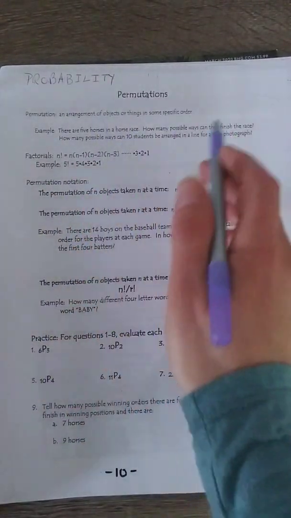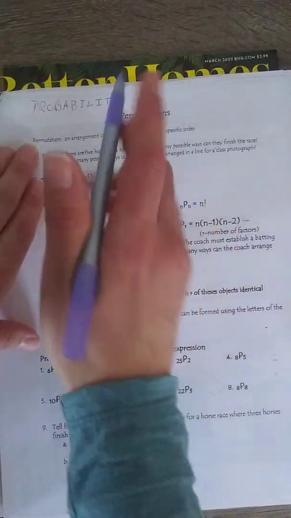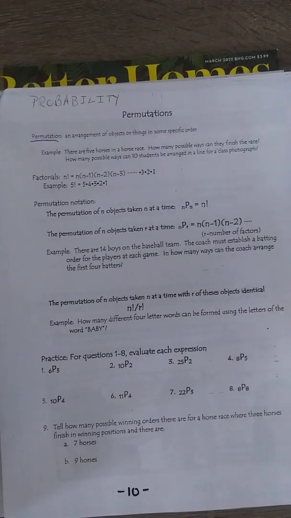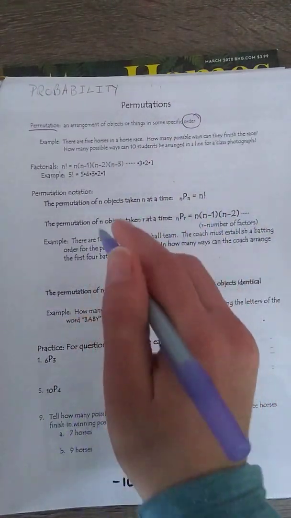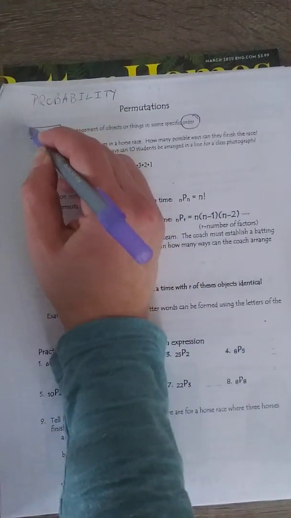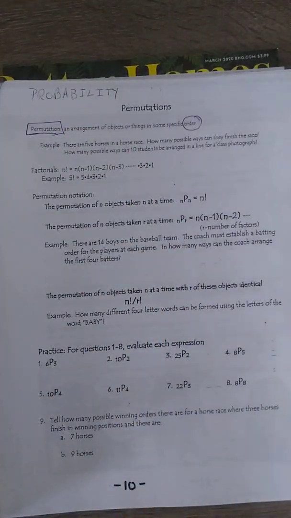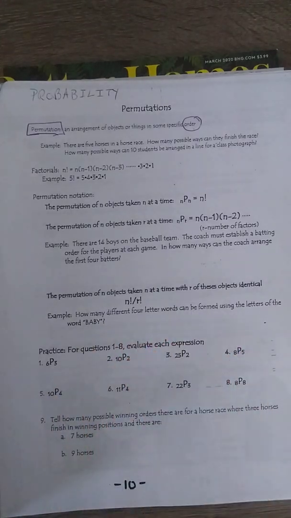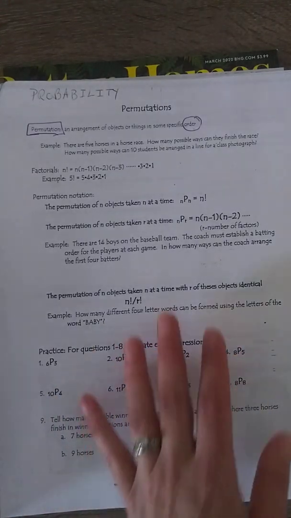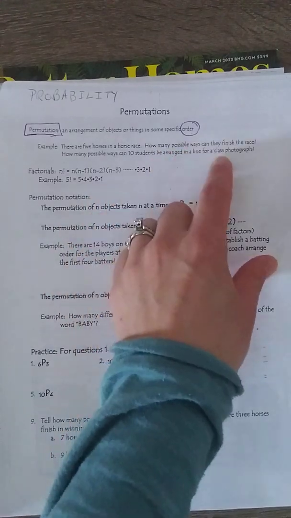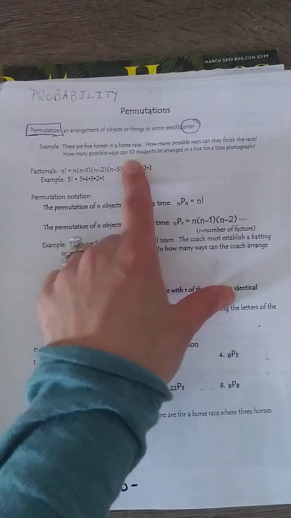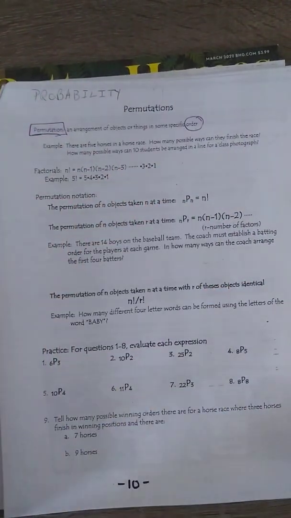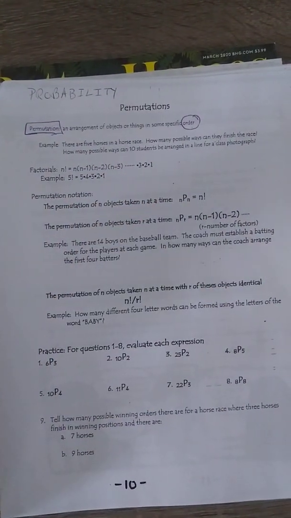So this is permutations. At the top, of course, we have the definition. A permutation is an arrangement of objects or things in some specific order. So order matters. So we're going to highlight this stuff because normally my stuff is in bold, but this one's not. So we'll highlight it. For example, if I have 5 horses in a race, we'll see if we have races this year, how many possible ways can they finish the race? And another example is how many ways can 10 students be arranged in a line. So it doesn't really matter what it is I'm arranging, but it's in a certain order.